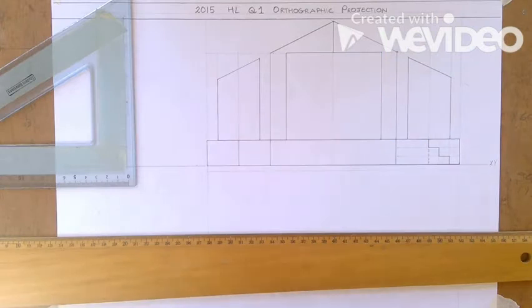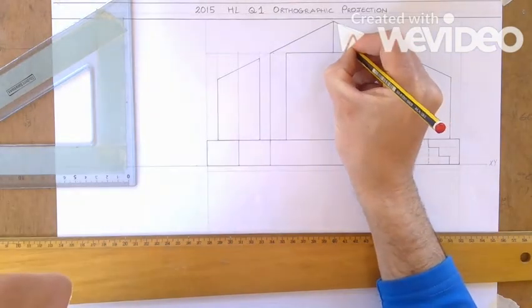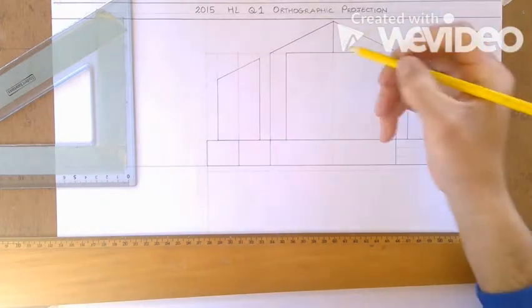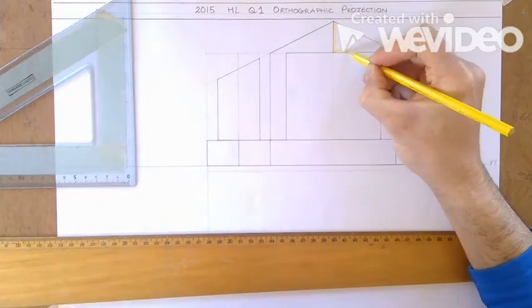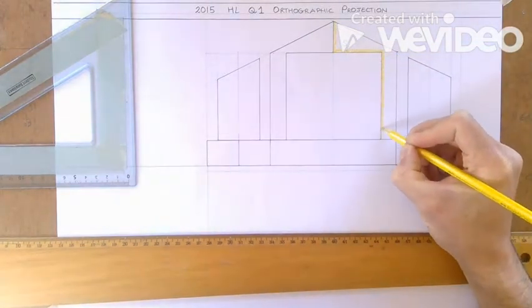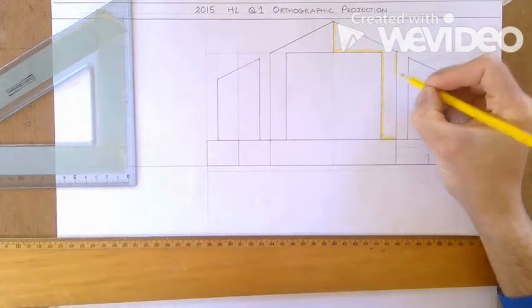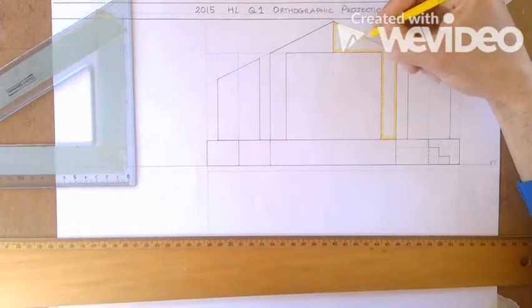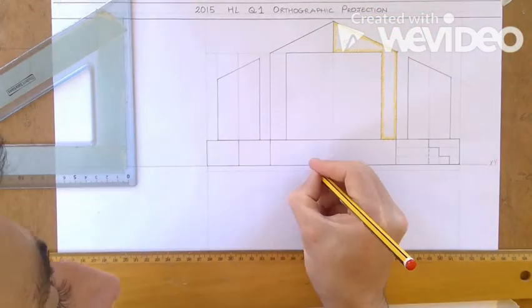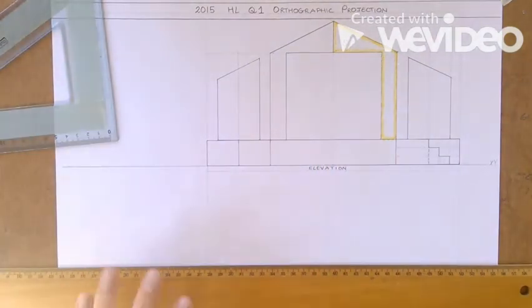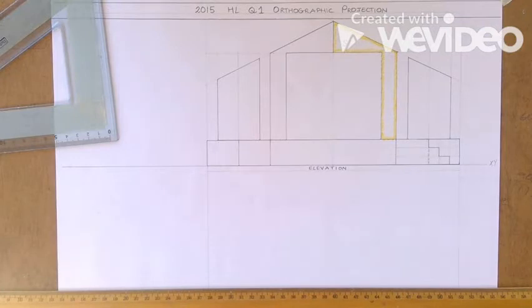Okay, so that's the elevation of the concert stage. I'm just going to highlight here surface S. Okay, so that's the elevation completed. Now I'm going to move on to the plan view.